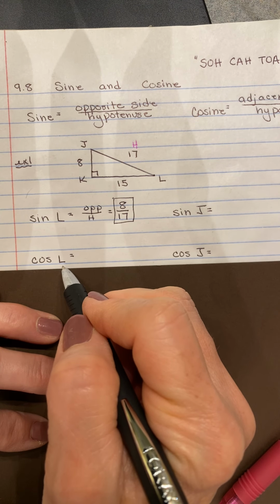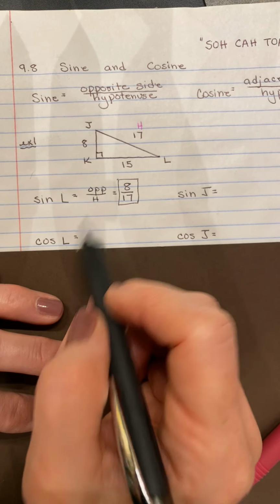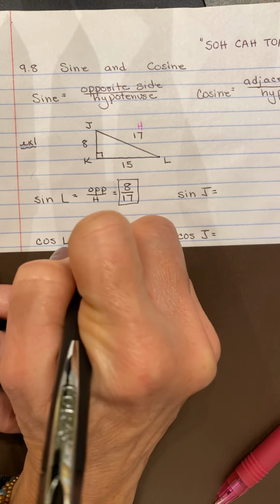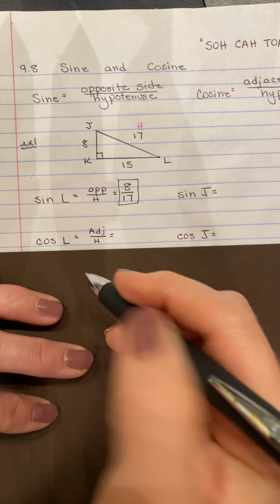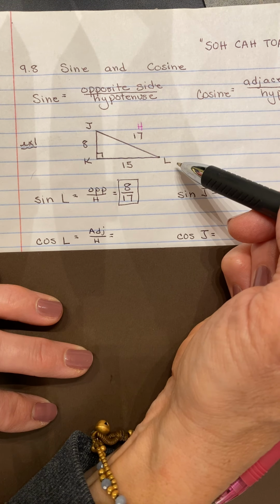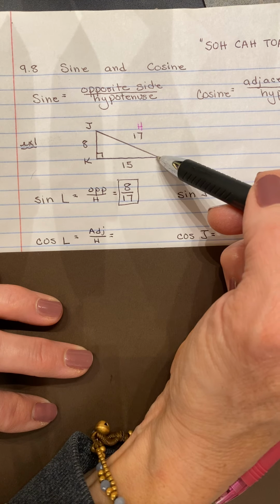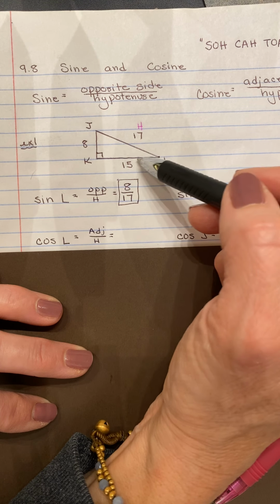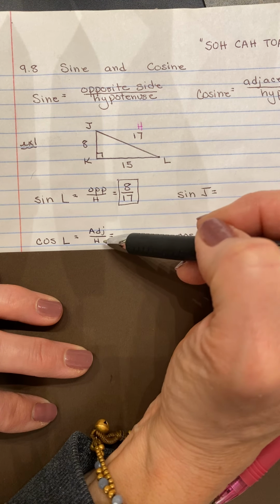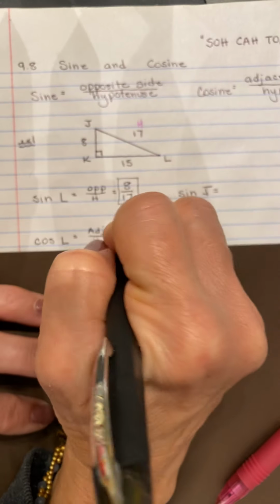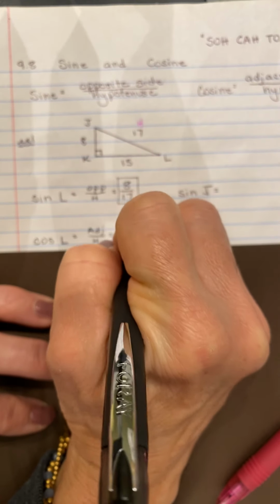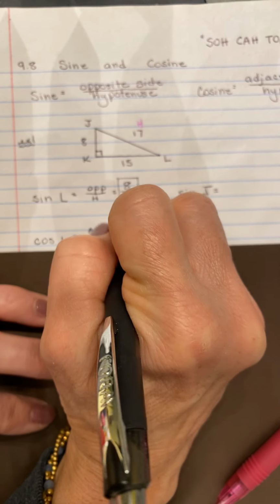Now let's find the cosine of L. So CAH is adjacent over hypotenuse. From the perspective of L, the adjacent side would be 15. The adjacent side is always part of the angle. Each angle consists of the hypotenuse and then the adjacent side. So from L, adjacent is 15, and the hypotenuse is always the hypotenuse, no matter where you are.